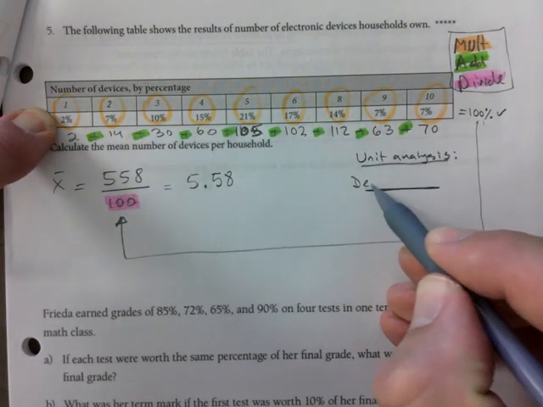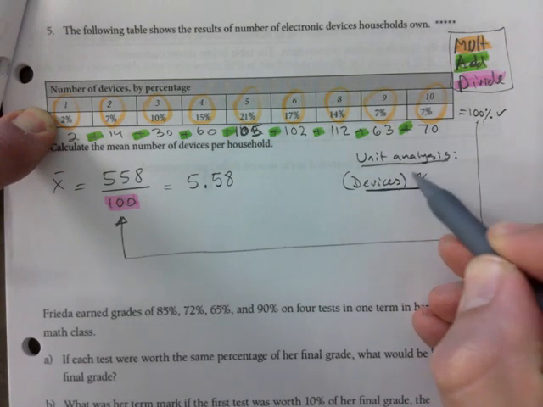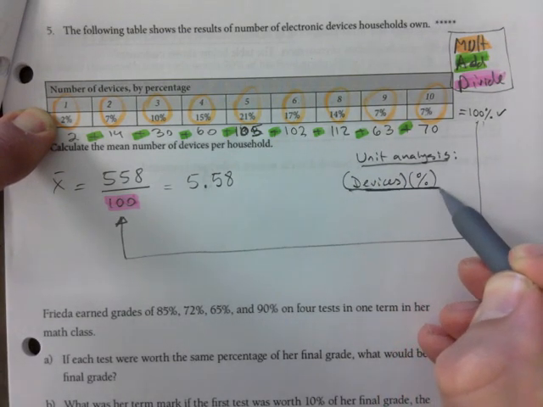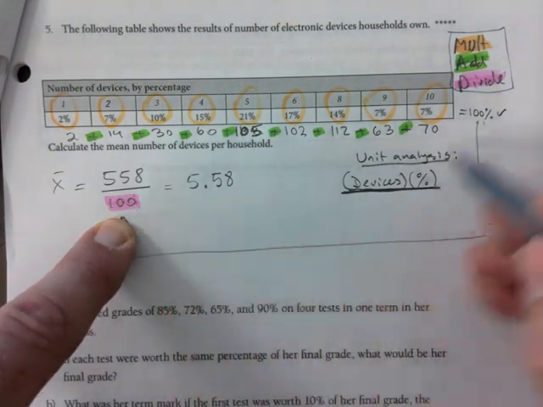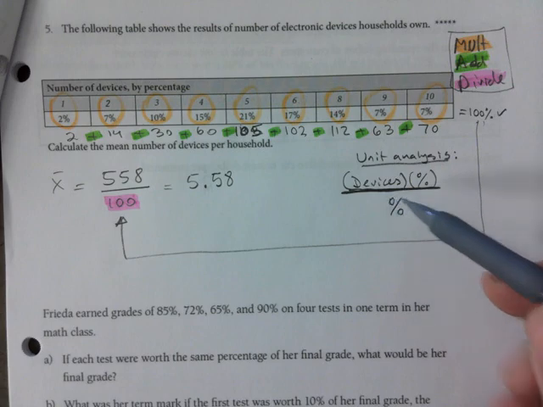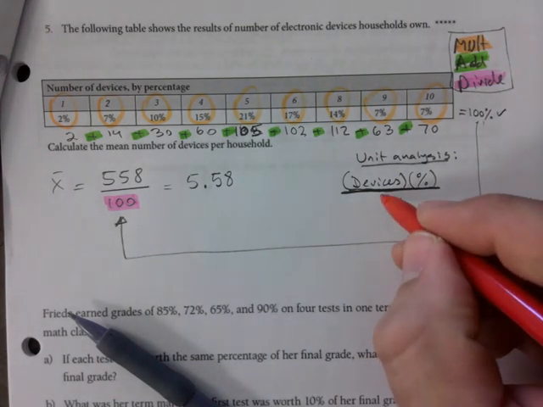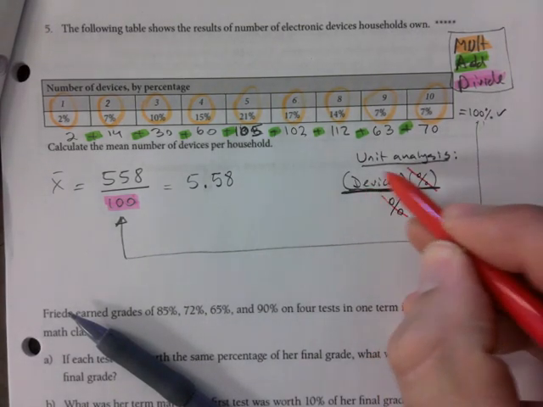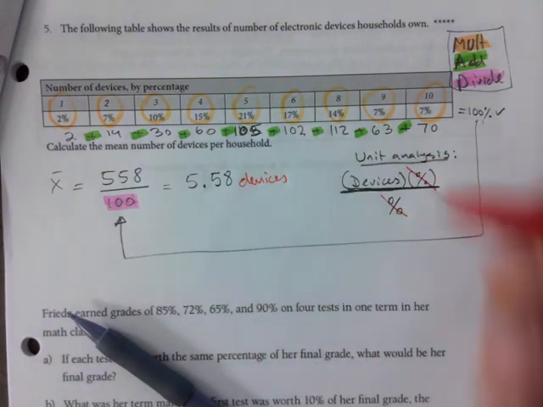Devices, right? We were multiplying devices by percentages every single time, correct? What did we divide by? When we divided by 100, what units are we dividing by? Percentages. Did you know that this cancels? Where's my red pen when I need it? These two cancel out. So that cancels with that. So what are you left with? Devices. Okay.